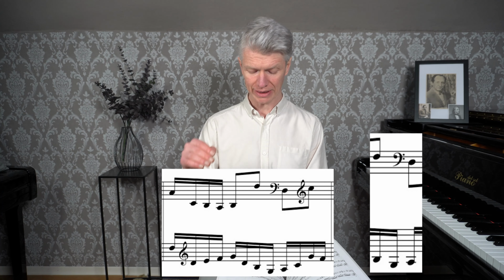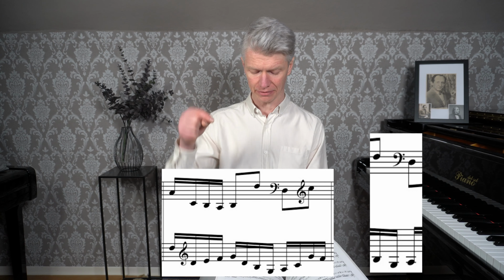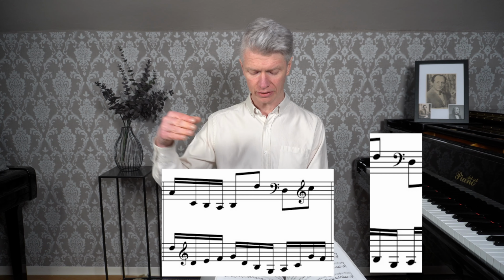And when you look at it visually, how it's written out, because the hands are crossing and the clef is changing, visually it looks like those two lines, you see the G going to the A in the left hand, and the D going to a D, downward, so it looks like the voices are going in contrary motion.